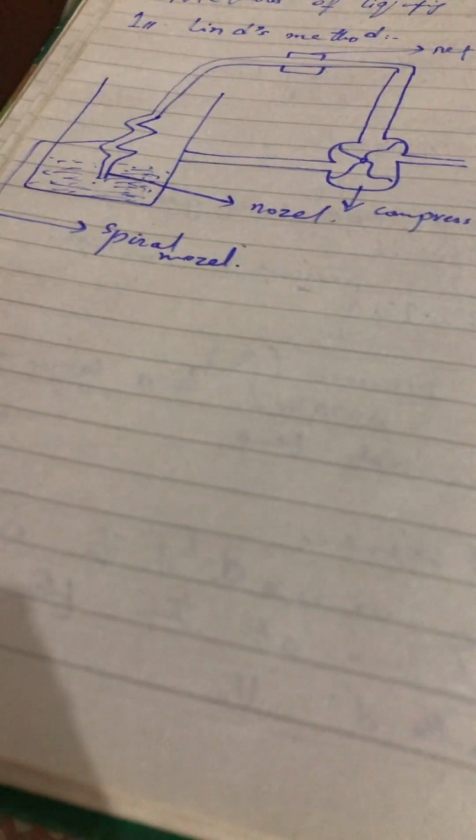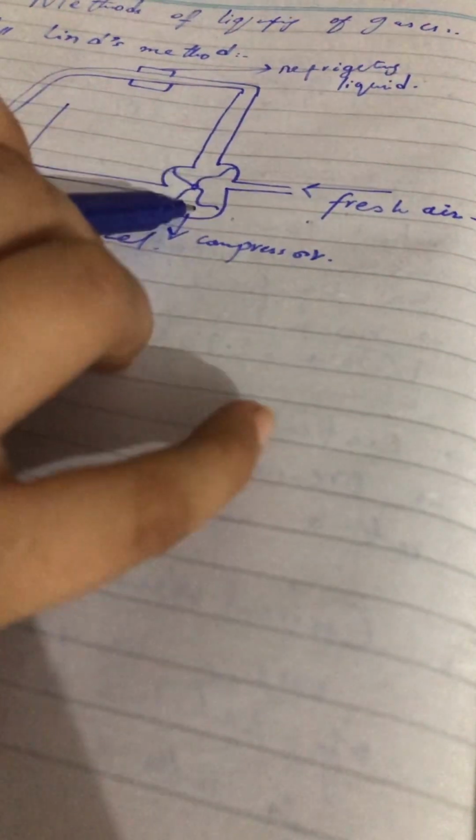After that, as I add fresh air here, it goes here. Basically the fresh air, if we talk about the pressure, is 200 atm. Here the pressure of the compressor is 200 atm. When the air goes from here, it goes into the refrigerating liquid. By passing through the refrigerating liquid, the dust and other impurities go out into the refrigerating liquid, and the fresh air is obtained.